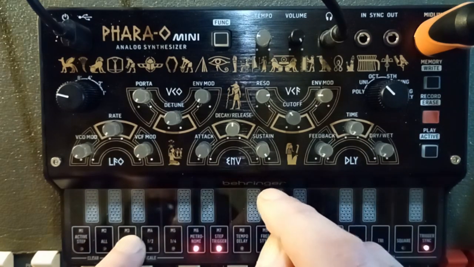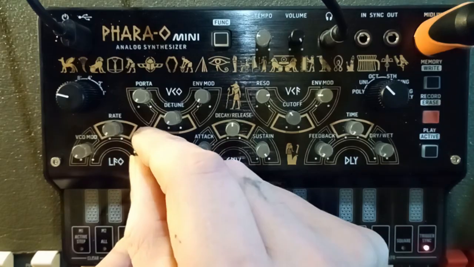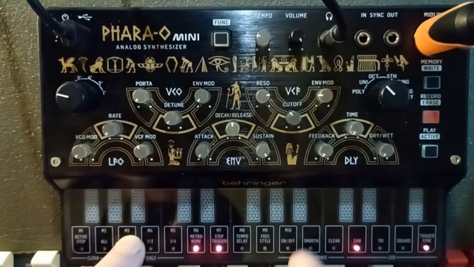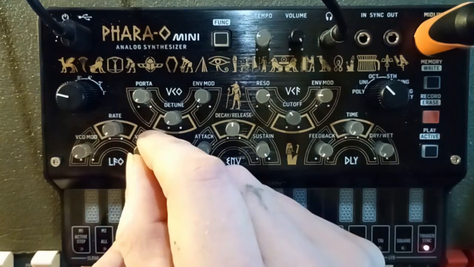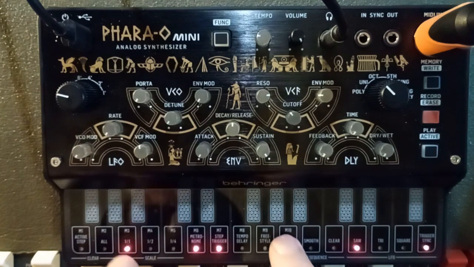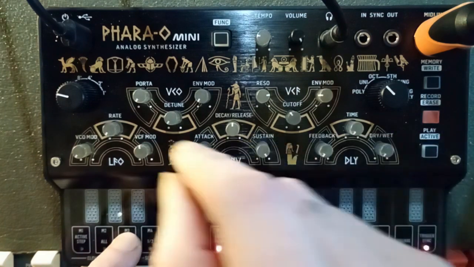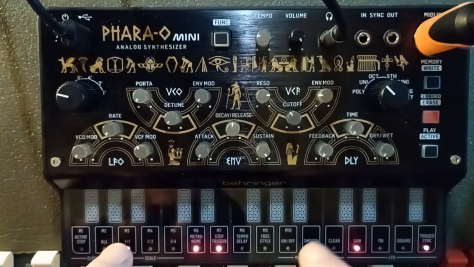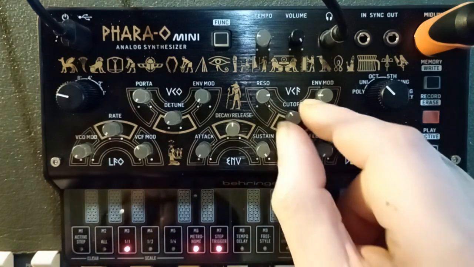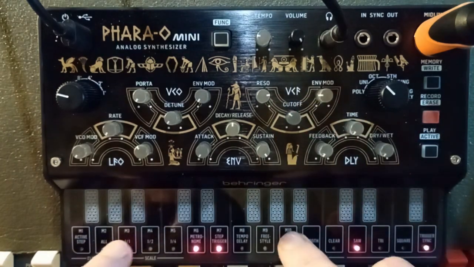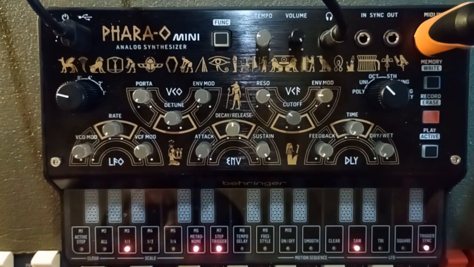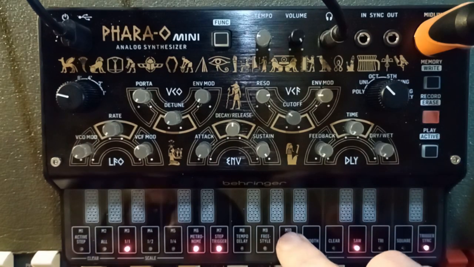Now then we're going to use the VCF mod to add a little bit of movement. And we have a nice round full bass.